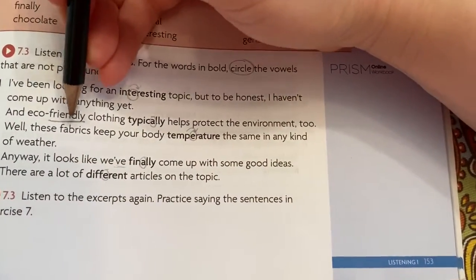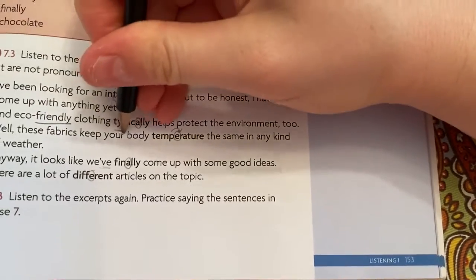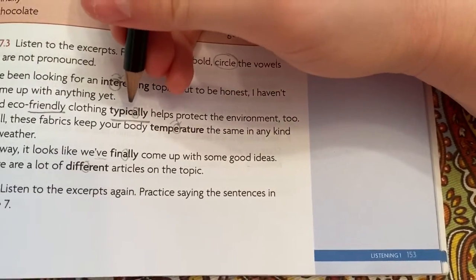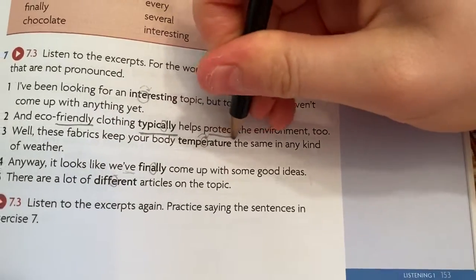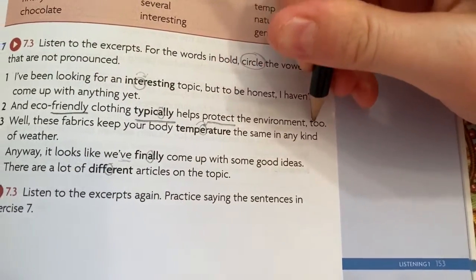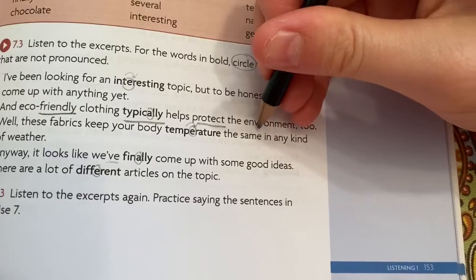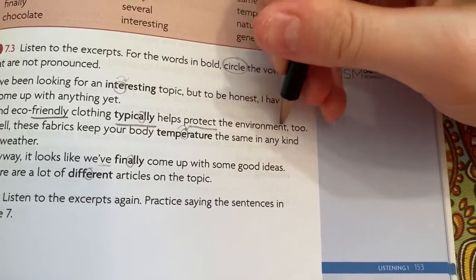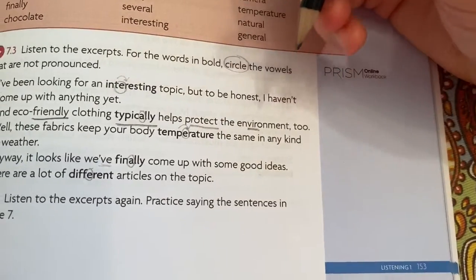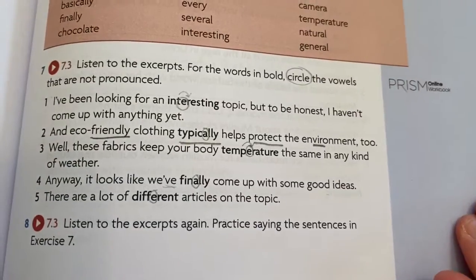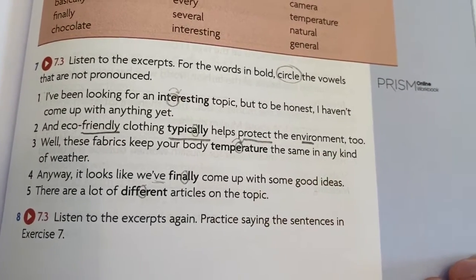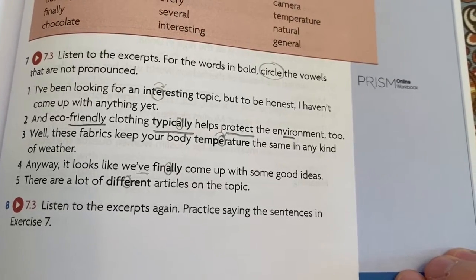And eco-friendly clothing, typically, that's an important word because it's telling us how often, like normally, helps protect the environment too. Now, environment is a long word. Environment. I'll stress vir. Okay, these are my 4 content words or syllables that I'm stressing. So listen and repeat after me.